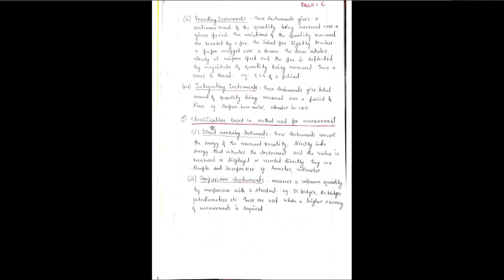Okay. Next one is classification based on method used for measurement. In that, direct measuring instruments are there and comparison instruments are there. In direct measuring instruments, it converts the energy of the measured quantity directly into energy that actuates the instrument, and the value is measured, displayed or recorded directly. They are simple and inexpensive. Example, ammeter, voltmeter. Okay, it will be giving direct data.